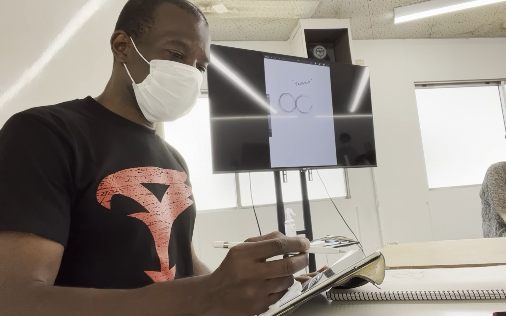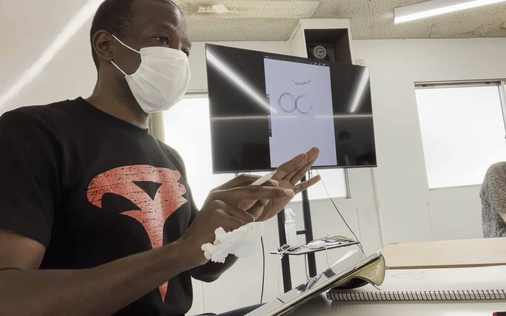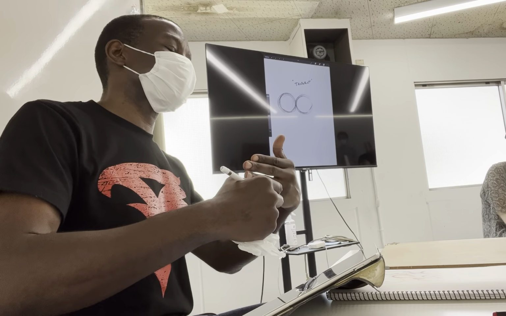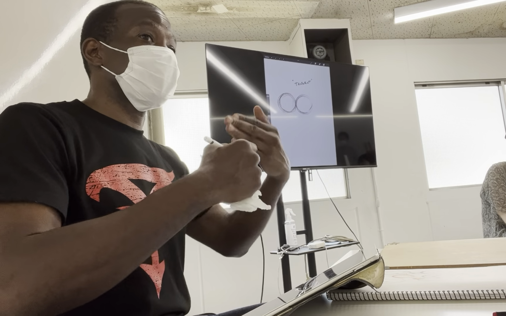So what we want to do is make sure that whenever we have two forms that are close to each other, one is going to have some dominance. One's going to be in the front, one's going to be in the back, even if it's slightly.